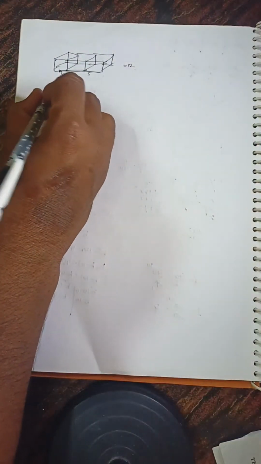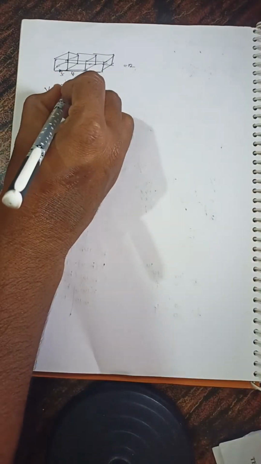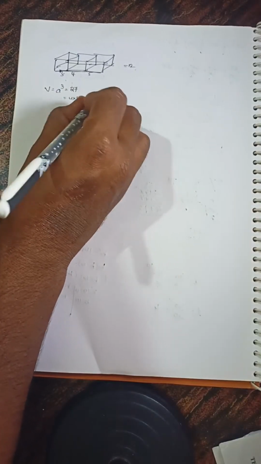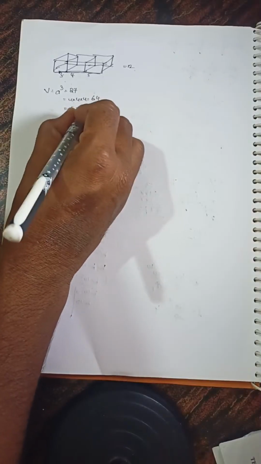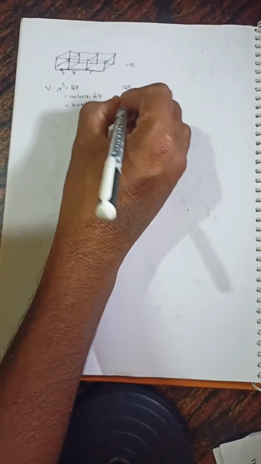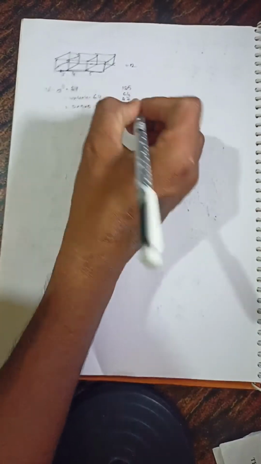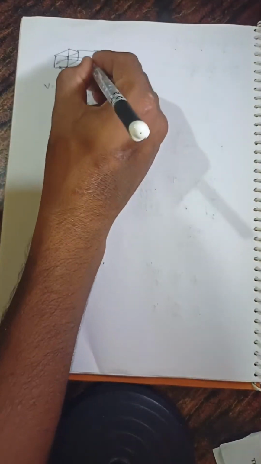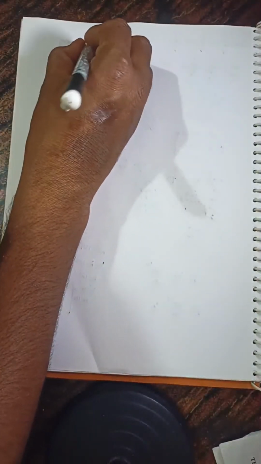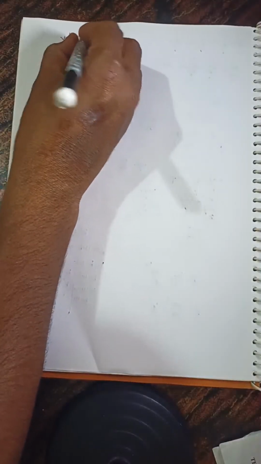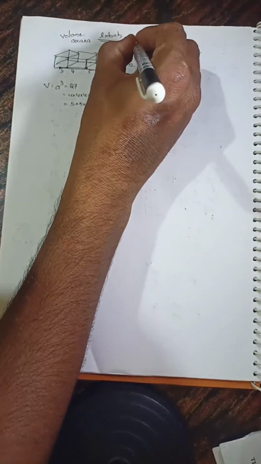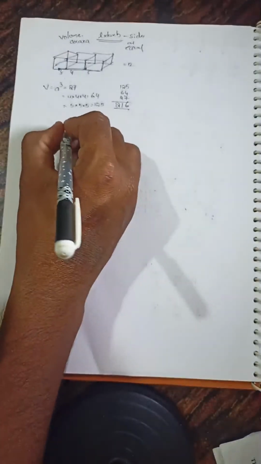Now the volume of the cube formula is a cube. So 3 cube value becomes 27. The second one, 4 into 4 into 4, we are getting 64, and the third one, 5 into 5 into 5, we are getting 125. If you add all the three, 125 plus 64 plus 27, you are getting the answer 216. Why? Because the volume of the cube is a into a into a. We all know that in a cube, length, breadth and height, all the three sides are equal.